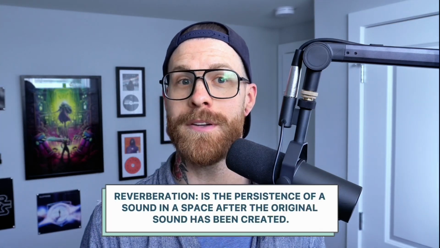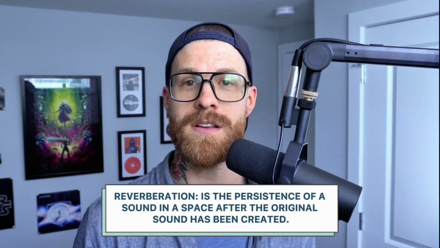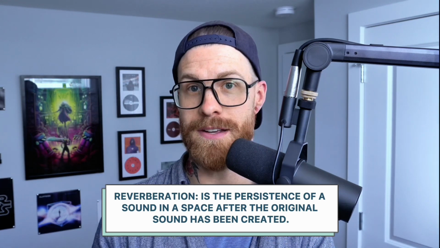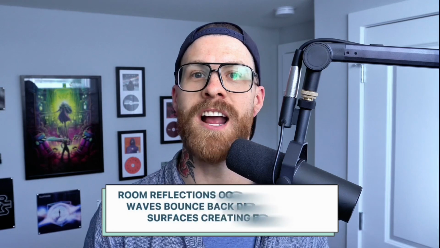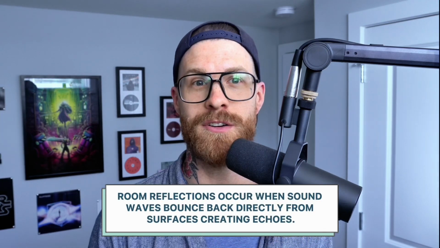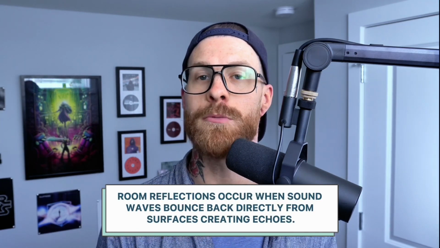First of all, what is reverb? Reverb, short for reverberation, is the persistence of a sound in a space after the original sound has been created. It happens when sound waves reflect off of surfaces like walls, ceilings, and floors and cause a series of echoes that blend together. Now, room reflections, compared to reverb, are similar. They occur when the sound waves bounce back directly from these surfaces, creating distant echoes that can make your recordings sound hollow or distant. Both reverb and room reflections honestly make a mess of your audio and can make it hard for the listener to engage with the conversation and listen to your content.